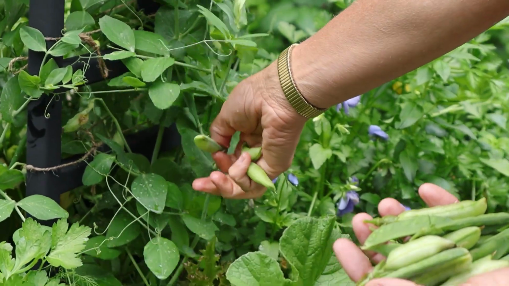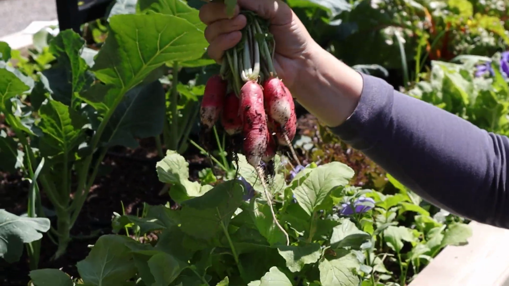So one example for a cool season plant, peas in the center, then French breakfast radishes, and then lettuce all around the exterior. So that's a simple planting plan everyone can use for their cool season. Now it's your turn to create a planting plan that works for you too.